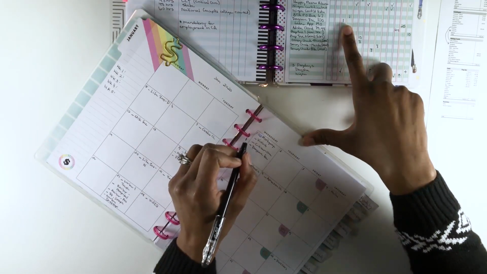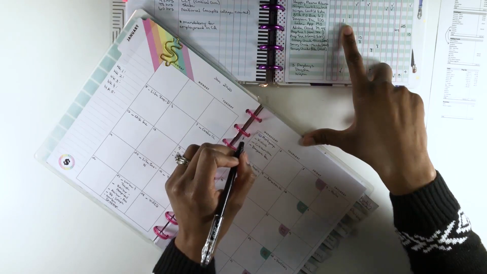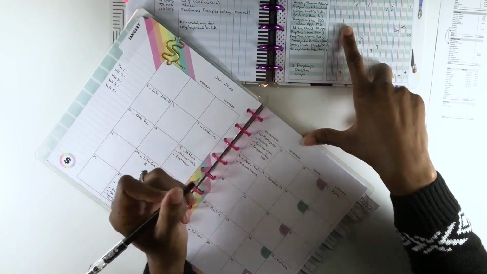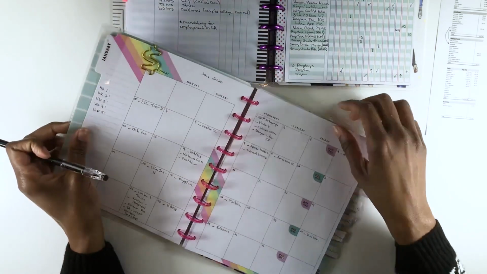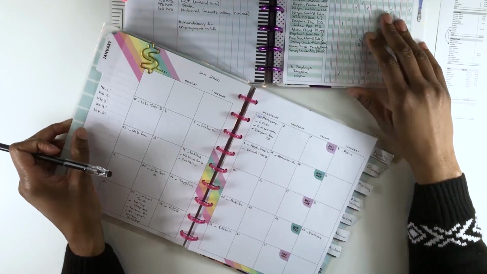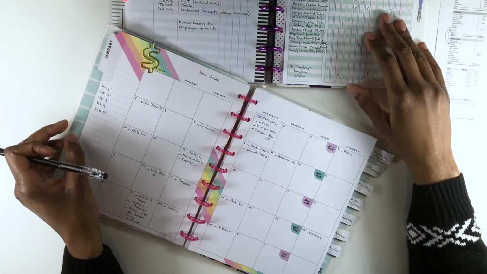So it'll be the first time that we're with them in January that this is due. So I'm actually going to write $100 on my calendar to kind of remind myself how much that is, because it's not a regular bill.